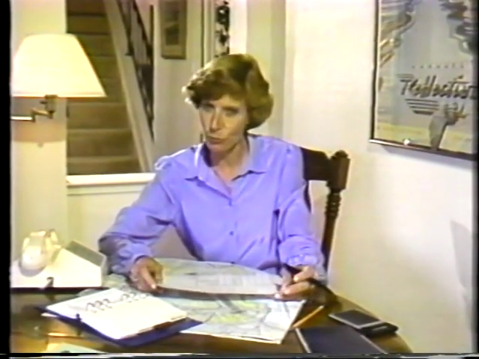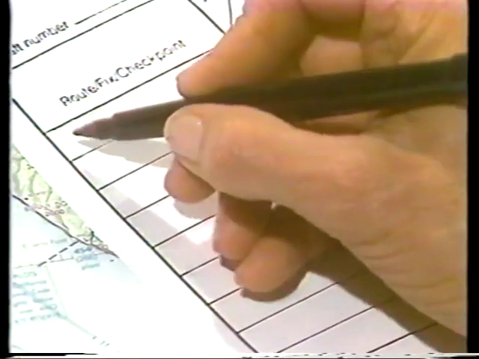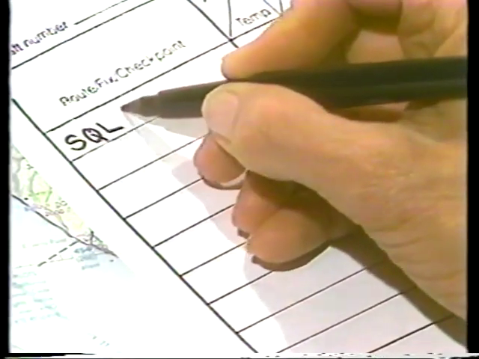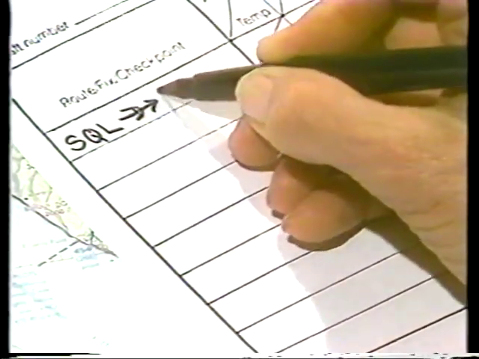Now we need to put all of our information on the flight log so it will be compiled on one complete and readily available form. Using the three-letter codes from the Airport Facility Directory, we enter SQL for San Carlos, the symbol for direct, and WVI for Watsonville.